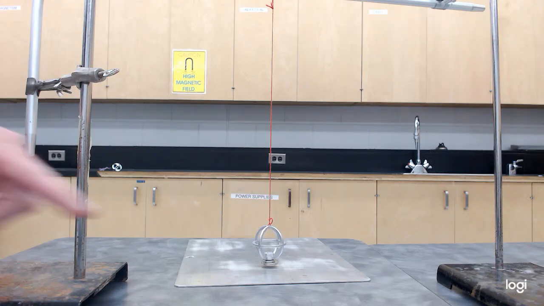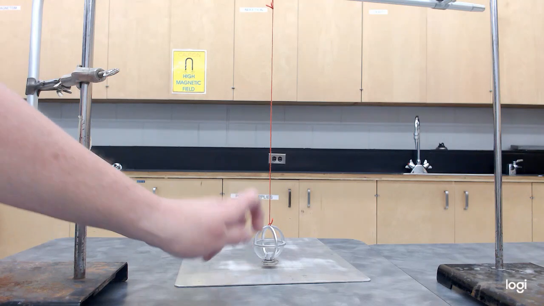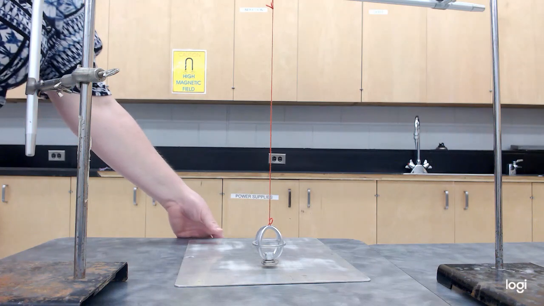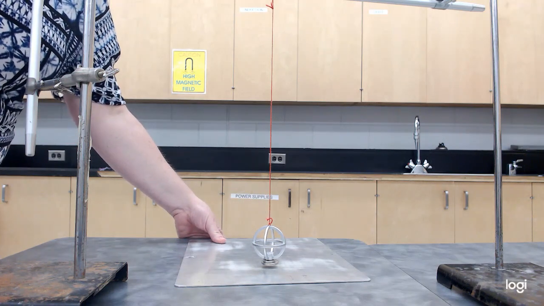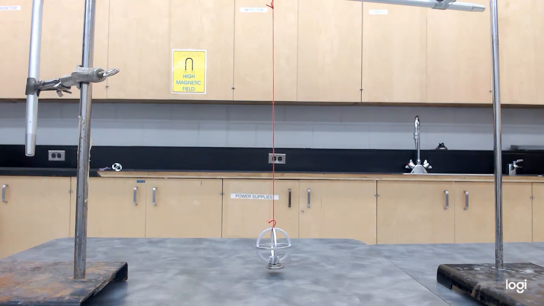You can see it's not actually touching the aluminum sheet, so it is a little ways up above. Notice what happens when I remove the aluminum. Okay, I did not touch the pendulum, yet it started swinging on its own.